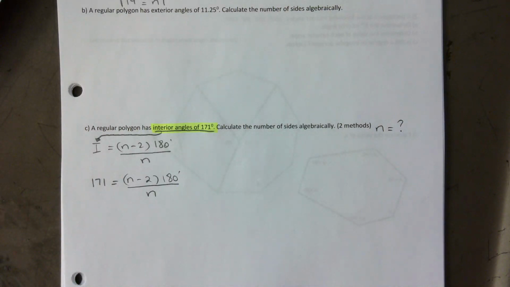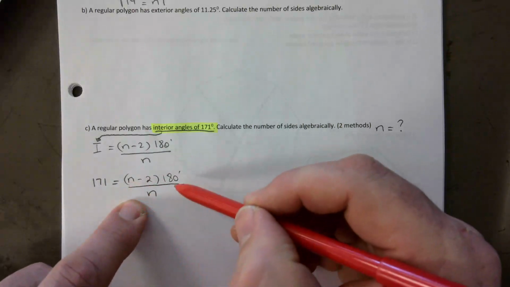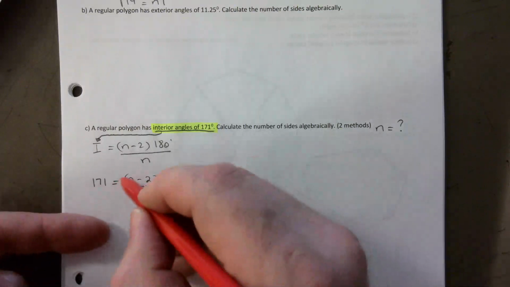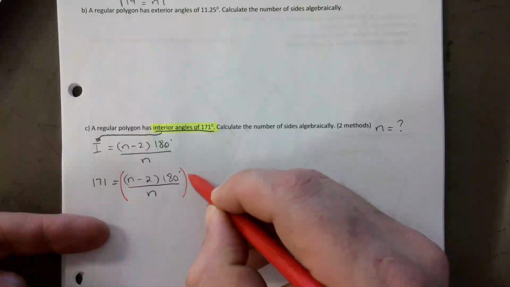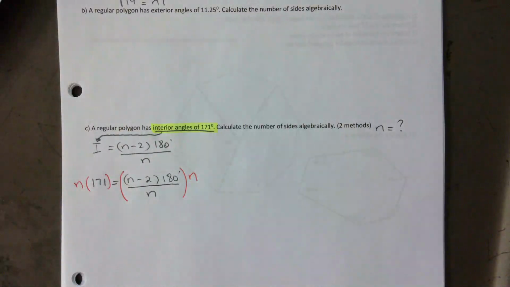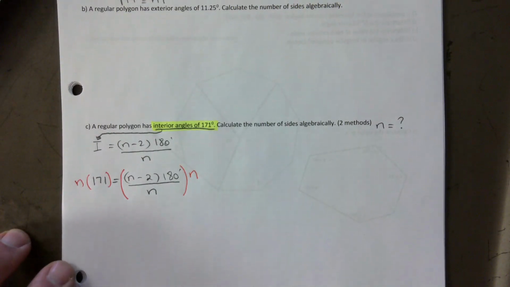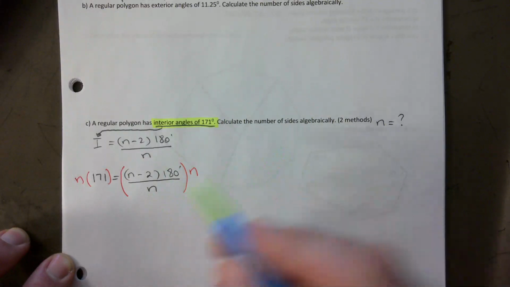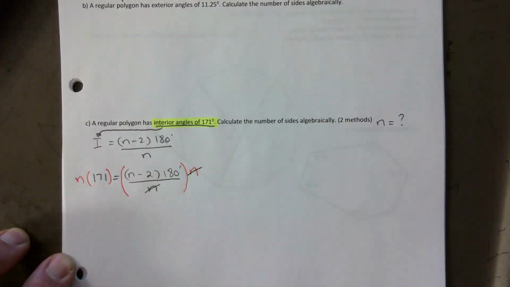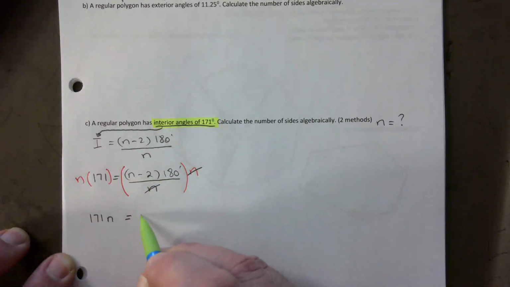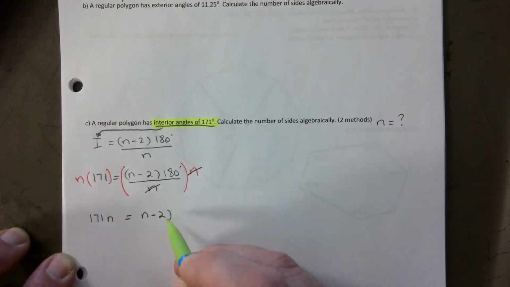What should I do first here? If there's something dividing, I would get rid of that first. So what should I do? I take this whole side, multiply it by n, and I take the whole other side, multiply it by n as well. And on the right side, it's always cancel, cancel, cancel, right? Most of the time, things are canceling out. So on this side, you're left with 171n. And on this side, it's n minus 2 times 180.